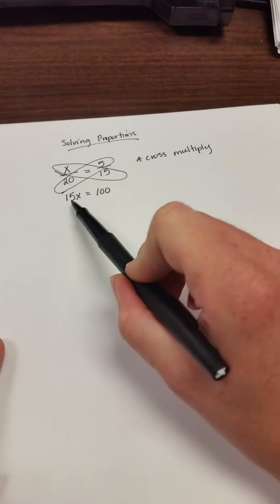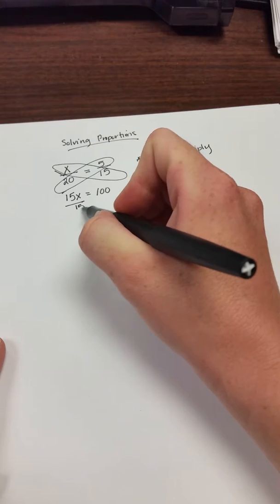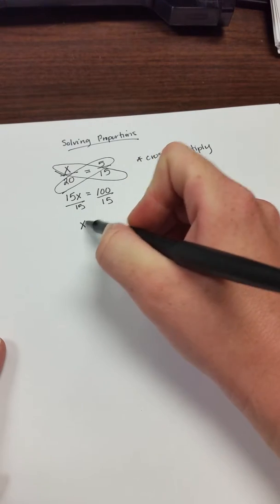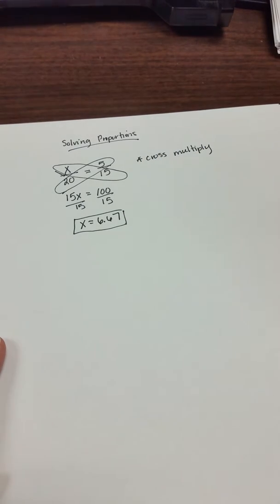And like I said, if you get 100 equals 15x, that's fine. You'll get the same answer either way. And then you're just going to divide by 15 to finish solving. And this one's actually going to give you a decimal, so you can just round it off. And that's how you get your proportion.